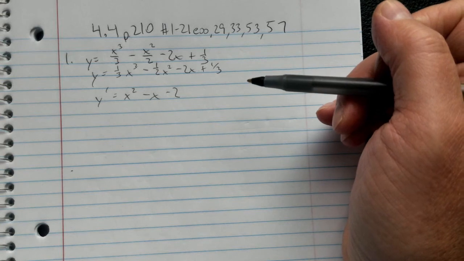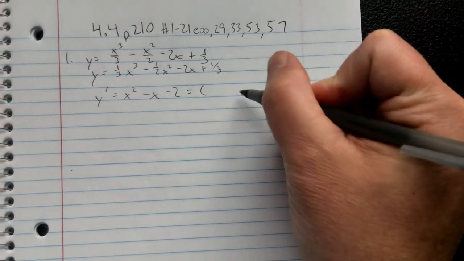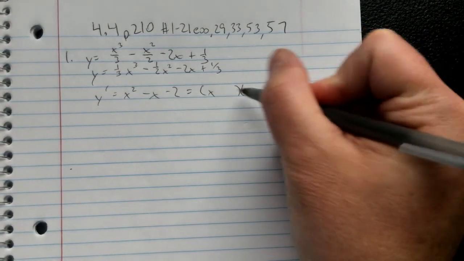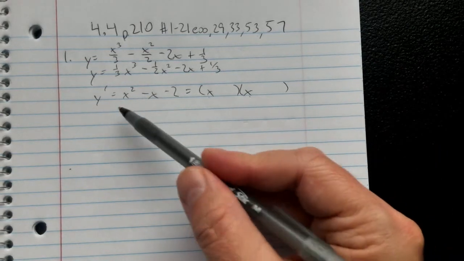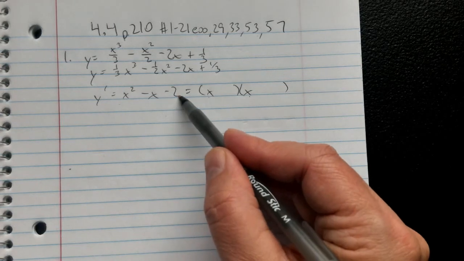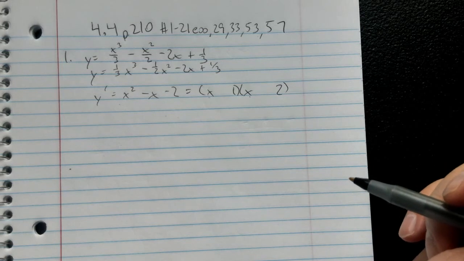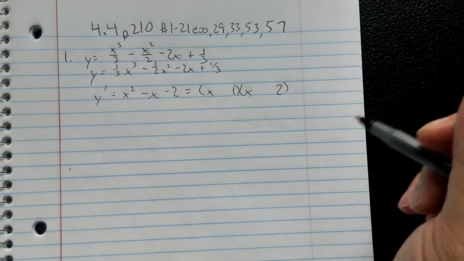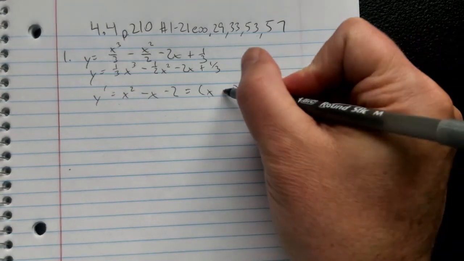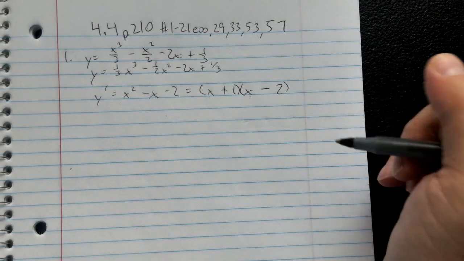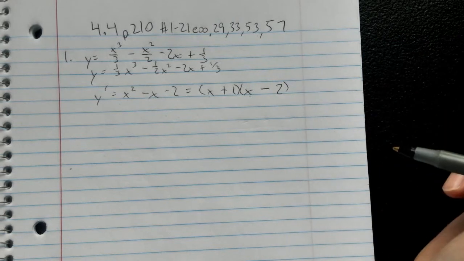What they want you to do next is to factor that out, like reverse FOIL. You know it has to be x and x because you end up with x squared. First times first is x squared. Then you know you have a 2, which means you're going to have a 1 and a 2. Then we have to figure out which one's positive and which is negative. Based on the middle term being negative, the 2 has to be negative and the 1 has to be positive. So that's what you get for y prime.